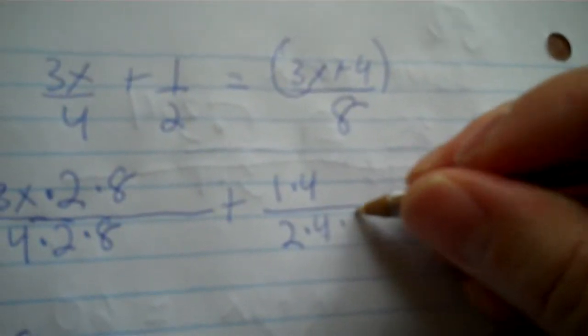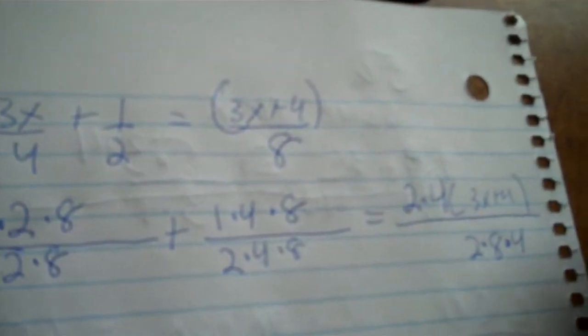Okay, 8, 0, 0, 1. So the first and the second I've got to bring in an 8. So I times 8, times 8, times 8, times 8. Now I have a common denominator. They're all the same, so I can get rid of that and now just work from what I have.